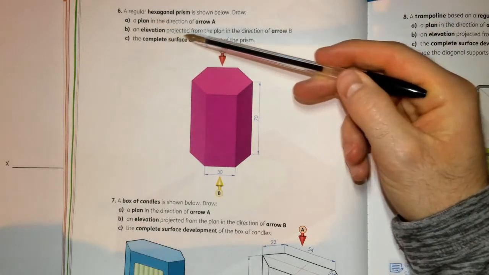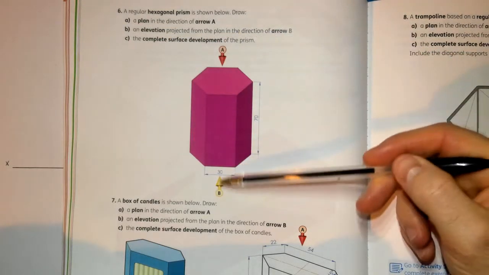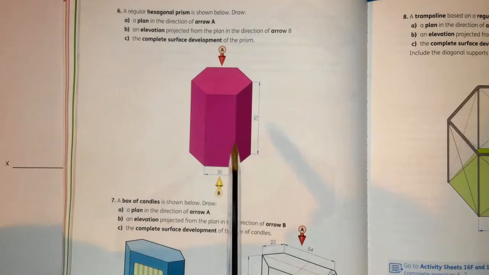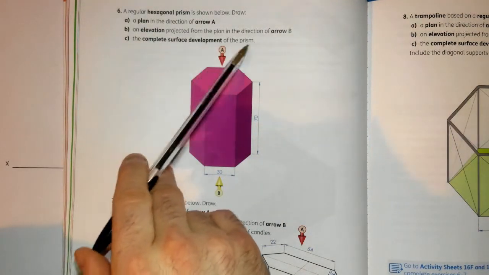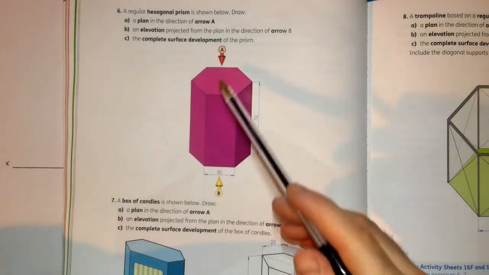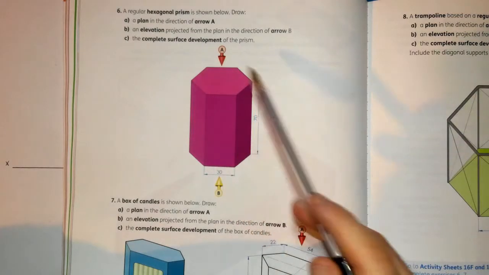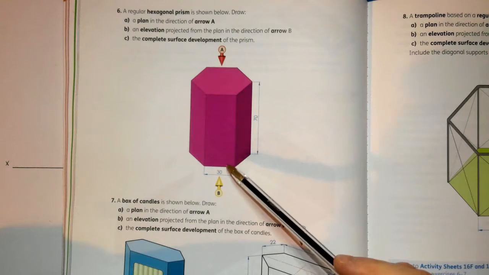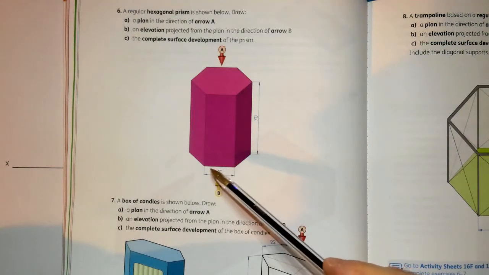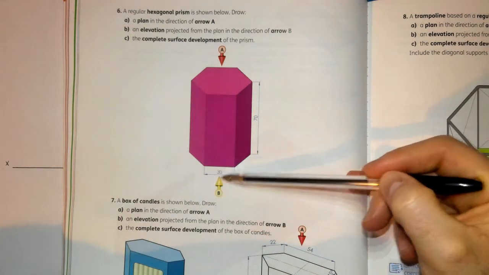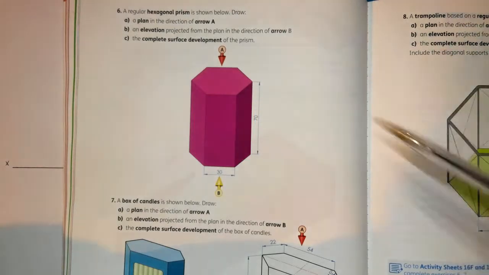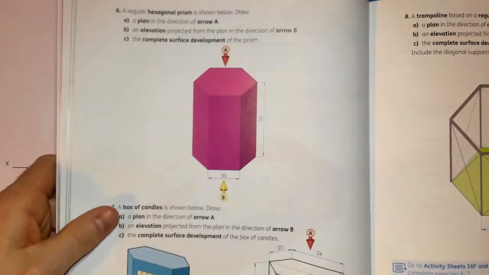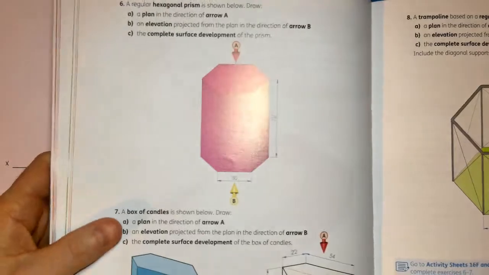An elevation projected from the plan in the direction of arrow B, so an elevation over it, and then complete a surface development of the prism. Okay, so obviously there's a top, there's a bottom, and we've actually got 6 sides that are all kind of rectangular shaped as well, and they'll all be the same. We can see one of the lengths of the sides here is 30, and then the height of it is 70. Okay, so we're going to start off by doing the plan view first.